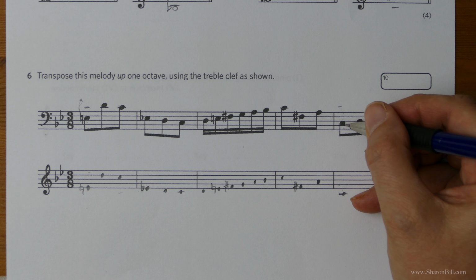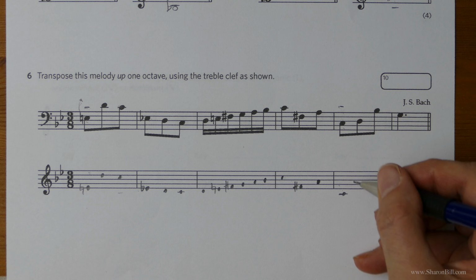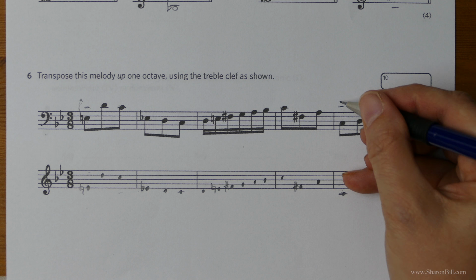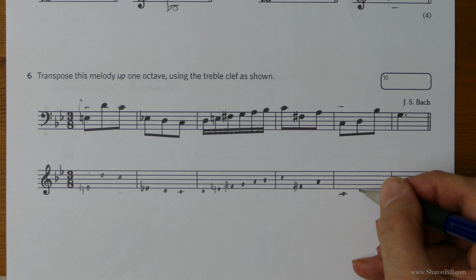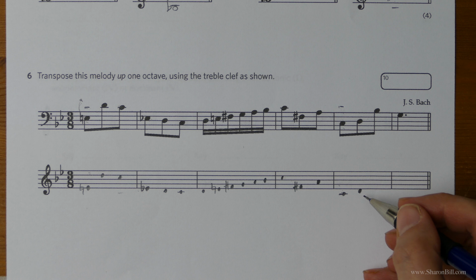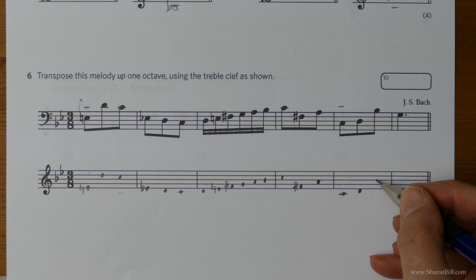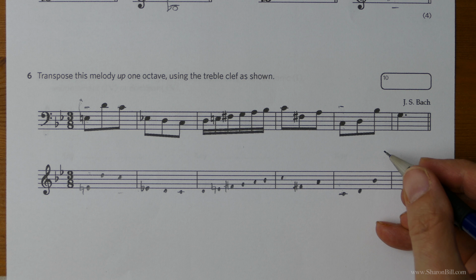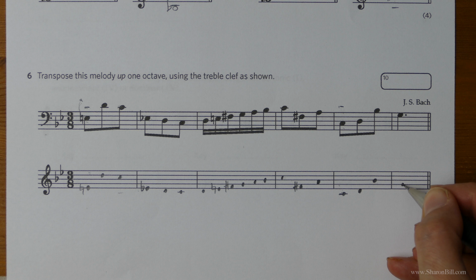There's the C below middle C, and so up an octave takes us exactly to middle C, and so we know we're correct. Next door note D, and then we're jumping up 1, 3, 5, 6 to the B, and then down a third to the G.